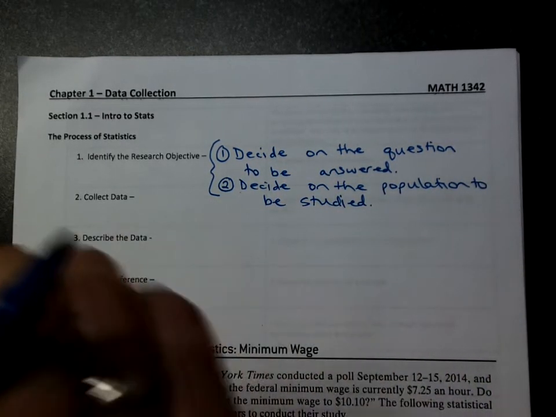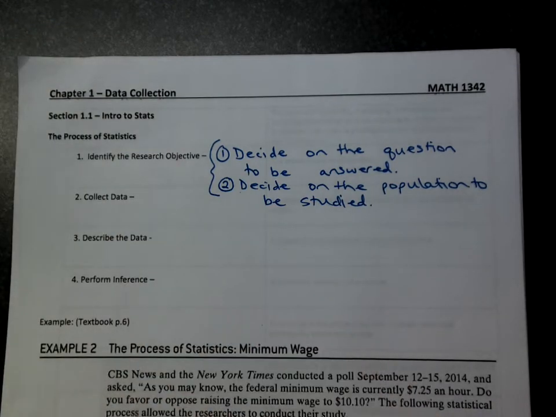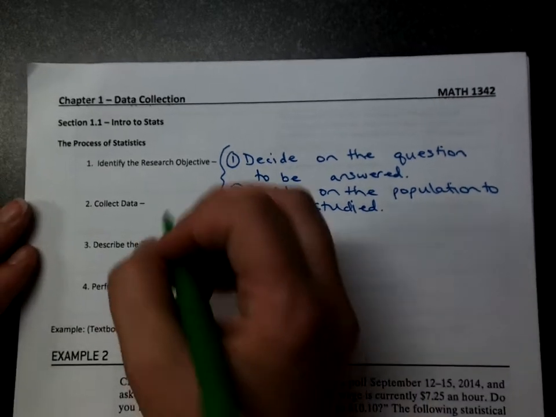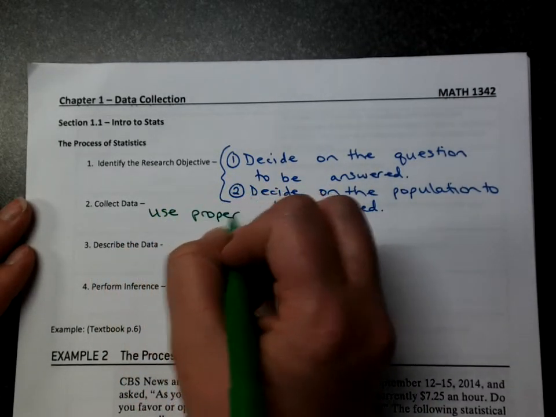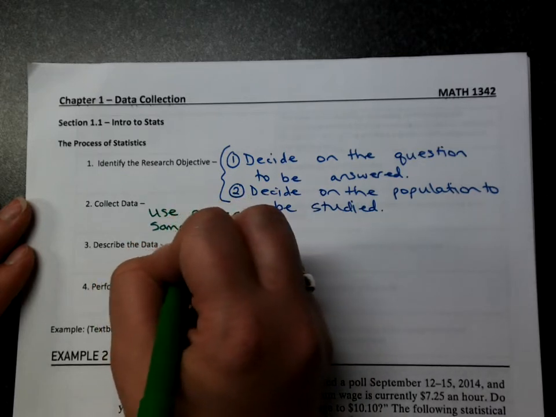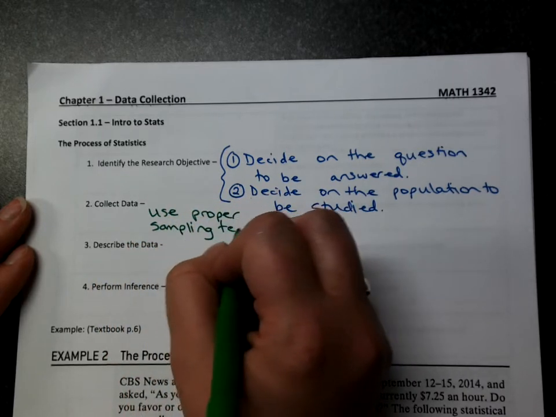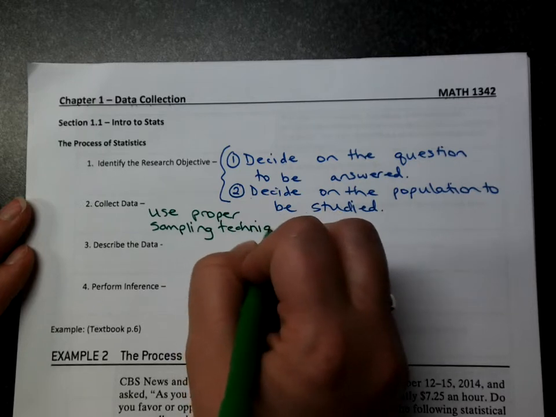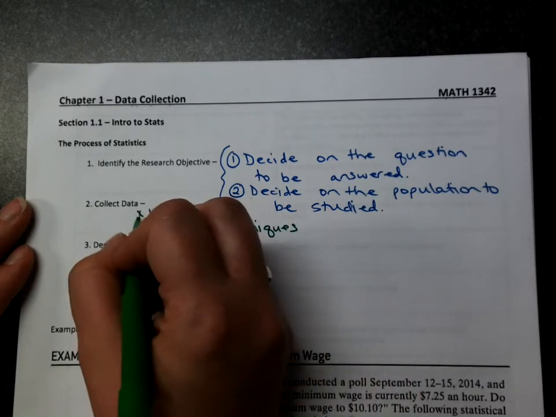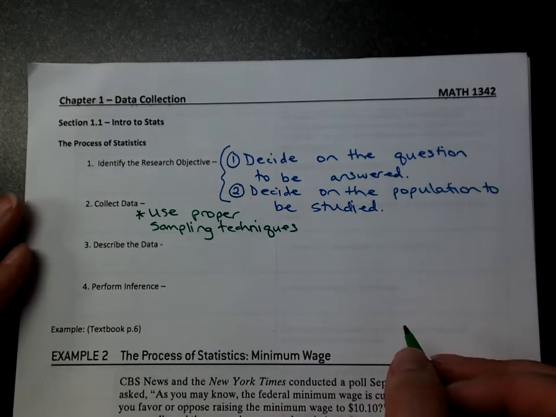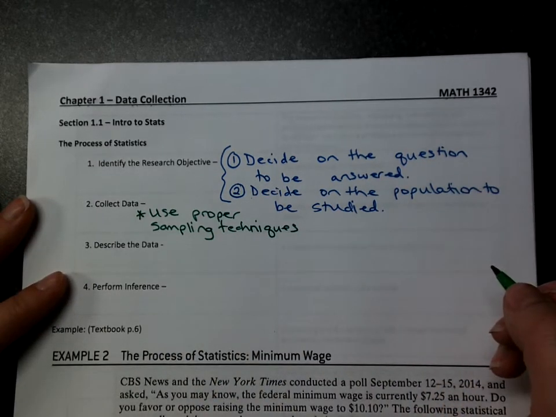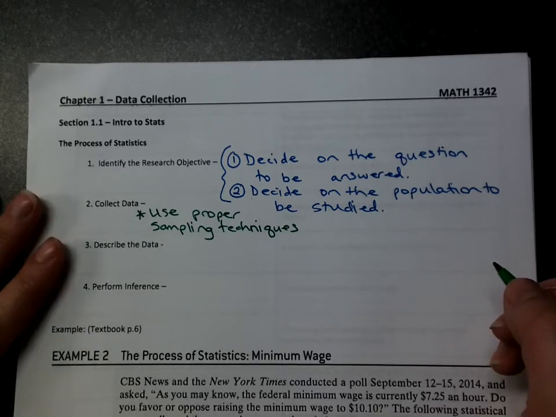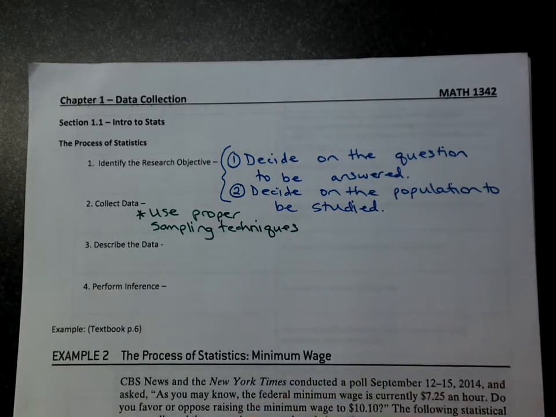And then, once you know what you're trying to study and who you're trying to study, you collect the data. And so you have to use proper sampling techniques, which we'll talk about later on in Chapter 1. That's the most important part of collecting data, is to use proper sampling techniques. And we'll get, again, into that more when we collect our data. So using proper sampling techniques to collect your data.